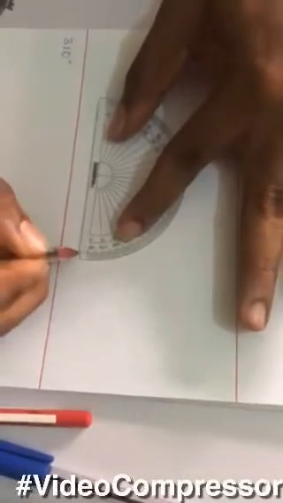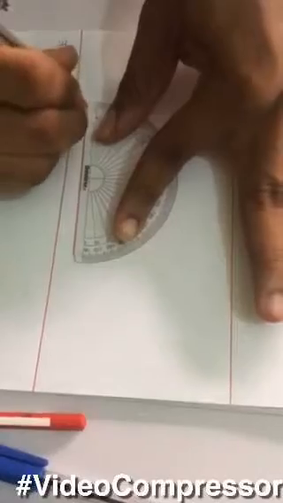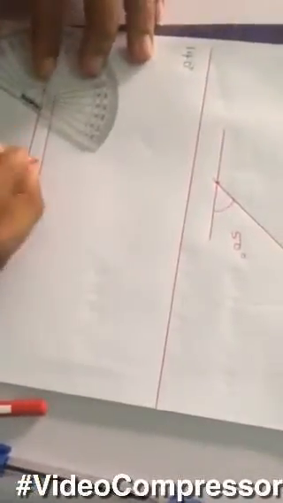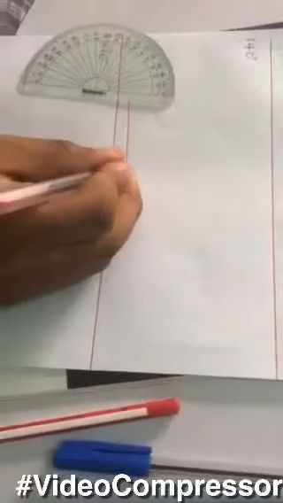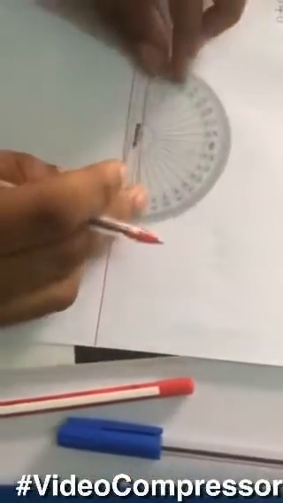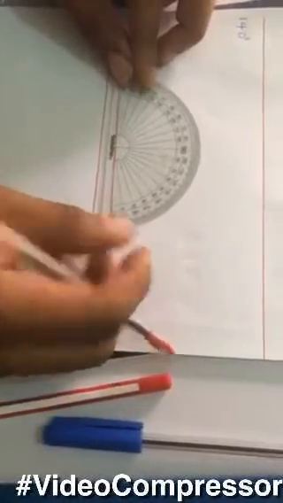Now follow me as I go to 140. Again, I start with my baseline. Just a straight line. Now, I mark a point on my line. Like I said, it could be at the beginning, it could be at the end, it could be at the center. Just mark a point and make sure your protractor coincides with that point.